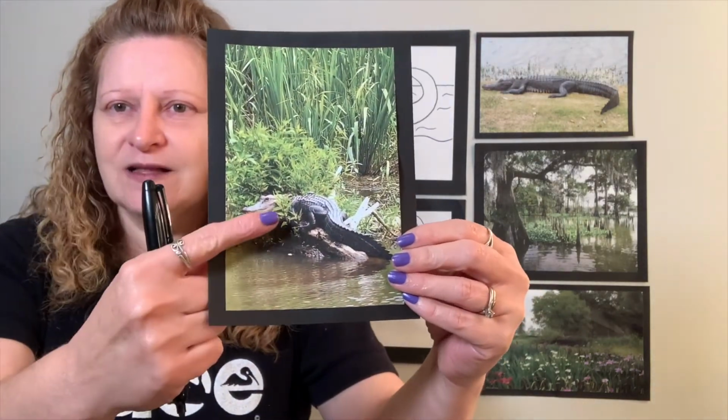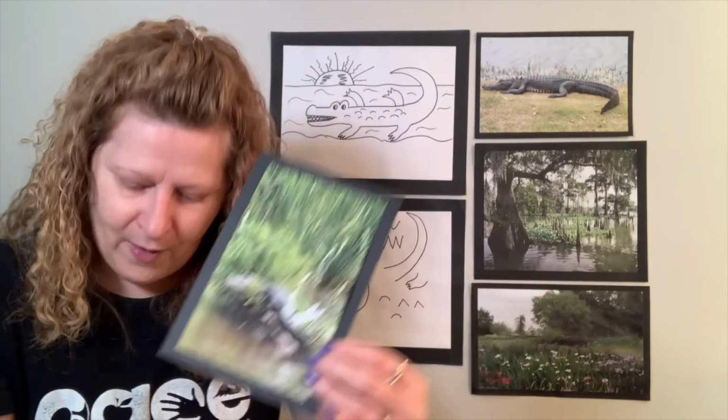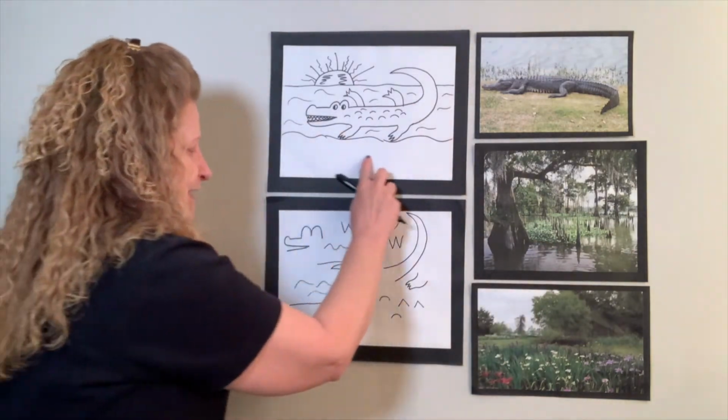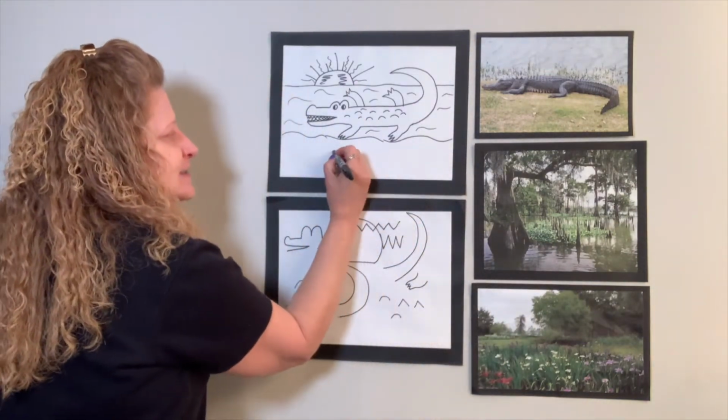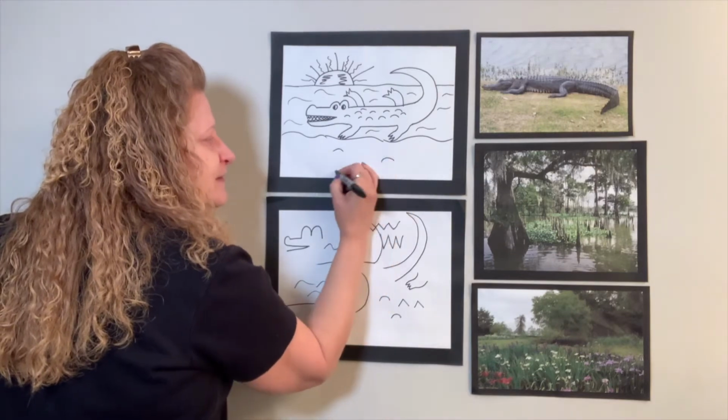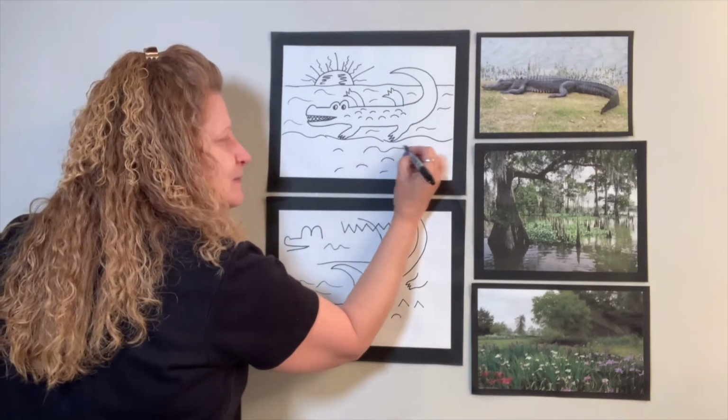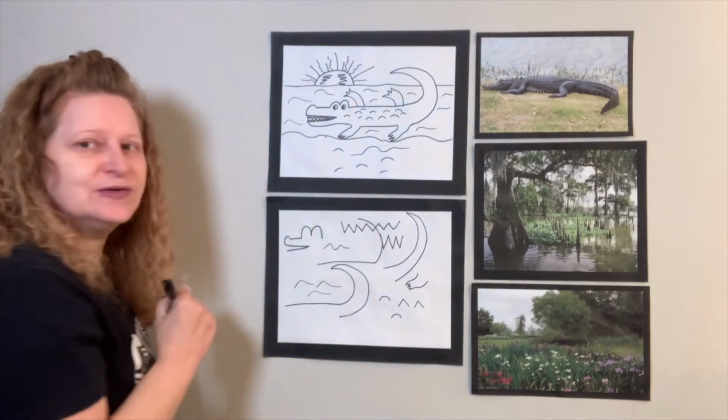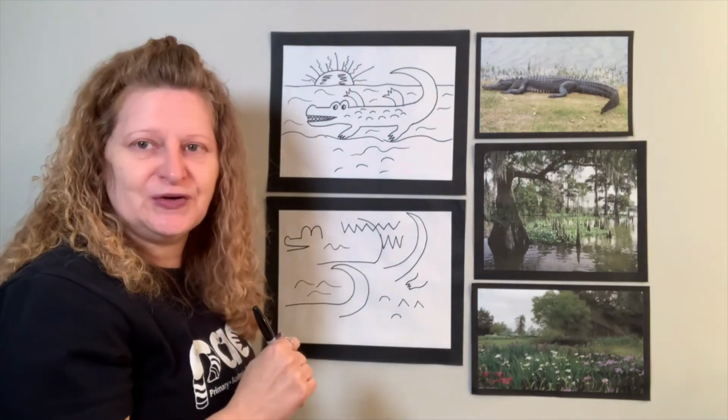Because the amazing thing about alligators is they like to climb on logs or on land during the day, and they like to lay in the sun where it's nice and warm. So here is the land. And for the land, I'm going to kind of put some more of those curved lines. Maybe you can make some little hills. It's really up to you.